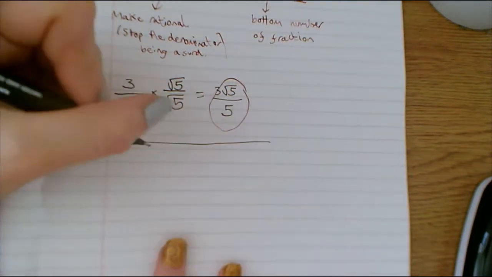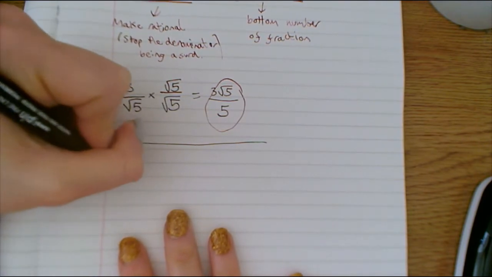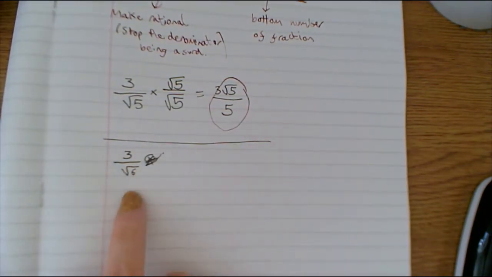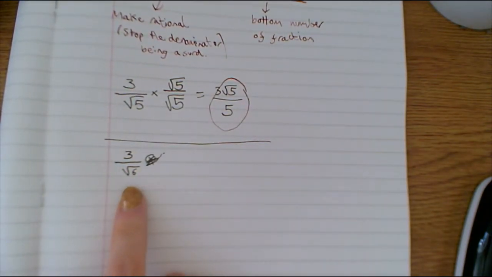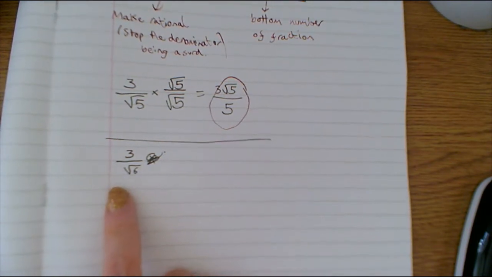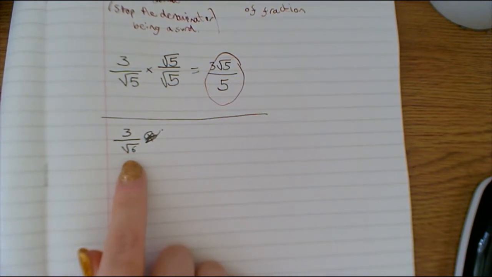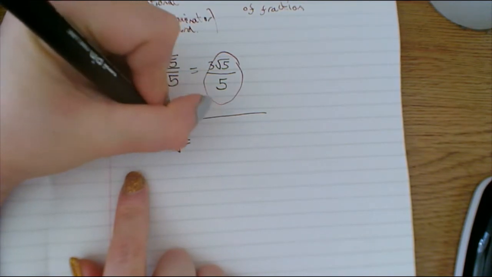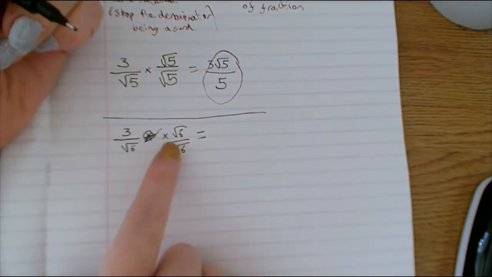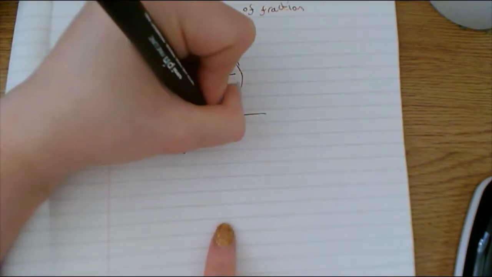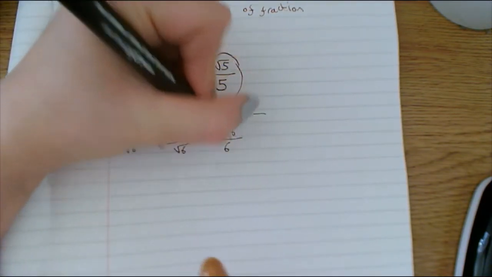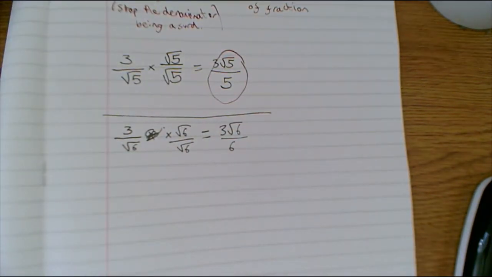So let's say we had 3 over root 6. Imagine we had 3 over root 6 and you're being asked to rationalise the denominator of 3 over root 6. So to rationalise the denominator here, so to stop this root 6 being a surd, we need to multiply by root 6 over root 6. And when I do that, well, 3 times root 6 is 3 root 6. Root 6 times root 6 is just 6. And so we get this, 3 root 6 over 6.